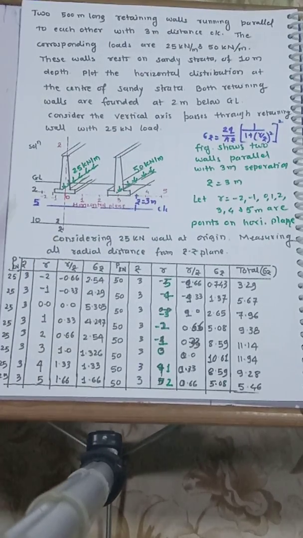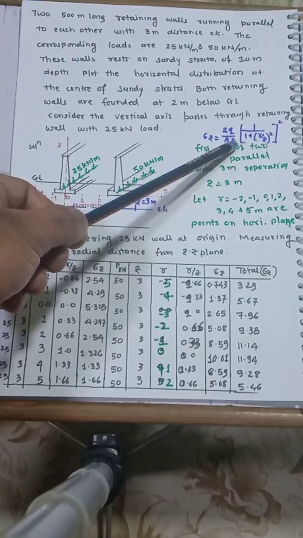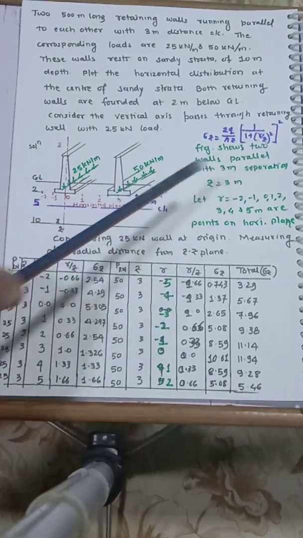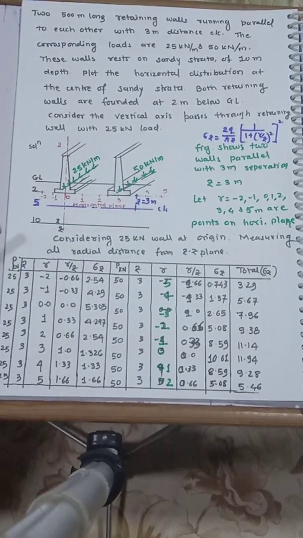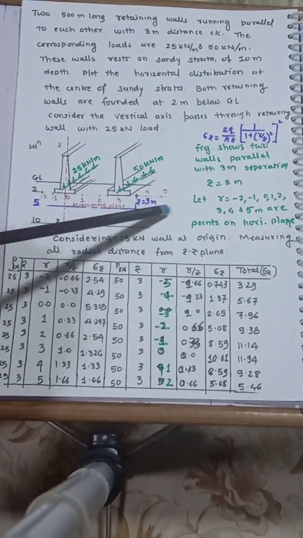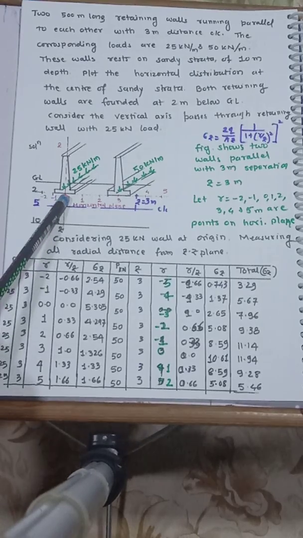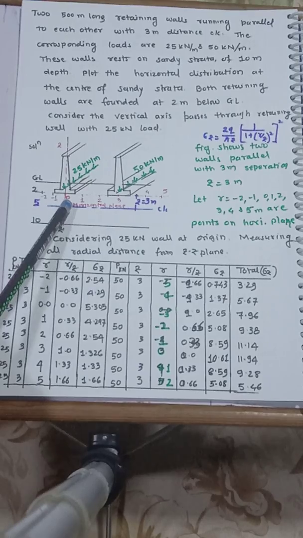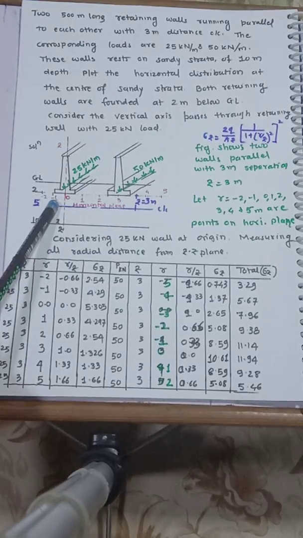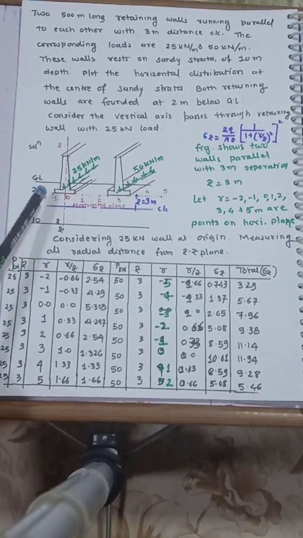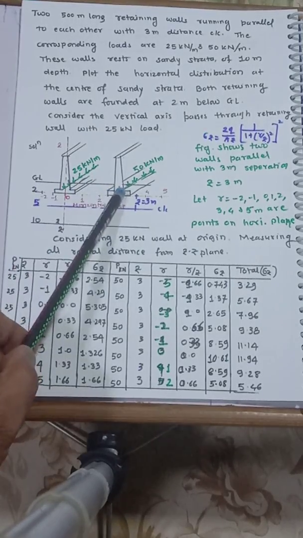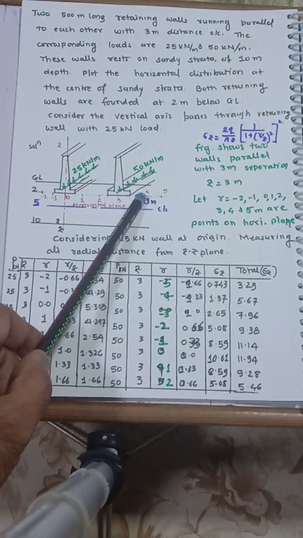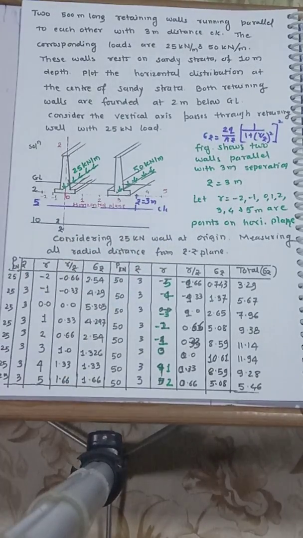We know this is the expression we defined for an infinite line load. Here two walls are shown. To draw a distribution we need to take some coordinates. So let us consider this as the first retaining wall, so here it is 0. On the left hand side I take some coordinates, let's say -1, -2, in meter. On the right hand side I can take 1, 2, 3. The clear distance is 3 meter. Beyond this also I can take 4, 5. You can take more also.